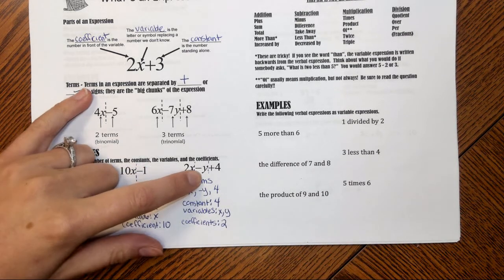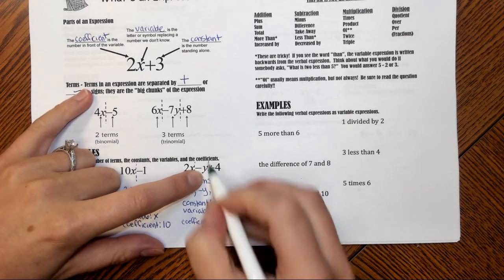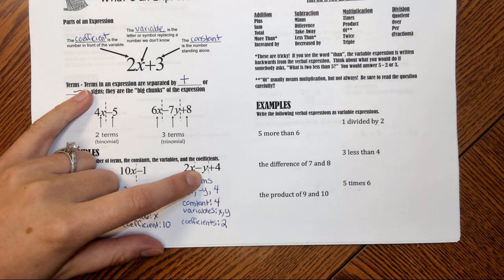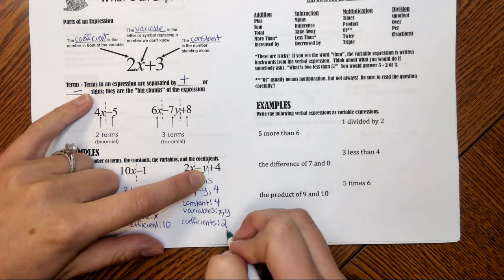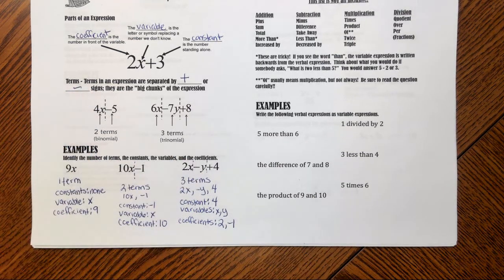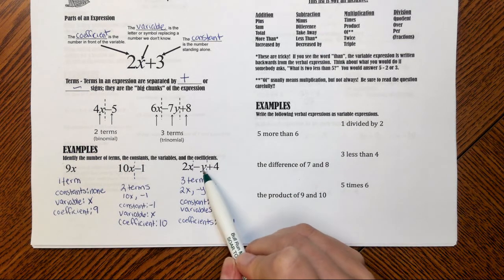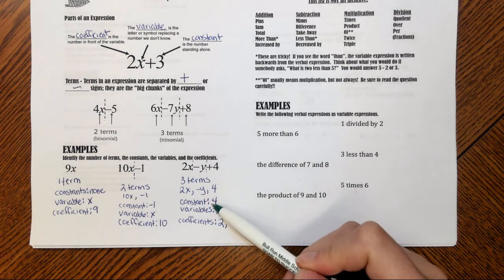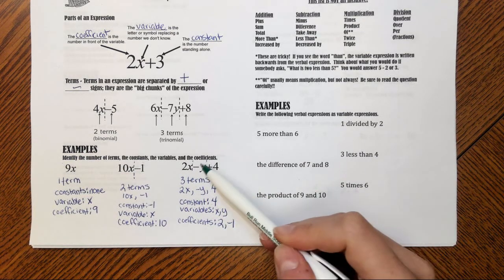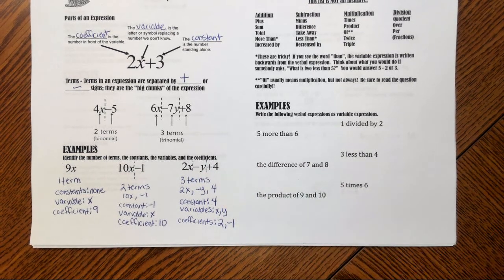And when I have just a minus, there's really a hidden 1 in here. It's a little tricky, but when you don't see a number, it's a hidden 1. Kind of confusing, but you've just got to remember 1 times y is y. So it's an implied 1. Just kind of like this is an implied positive, there's an implied 1, and it's negative because of the minus sign out in front. So those are the parts of an expression.